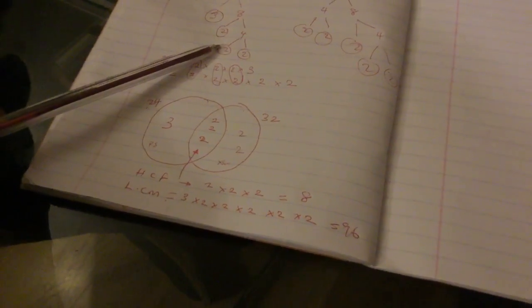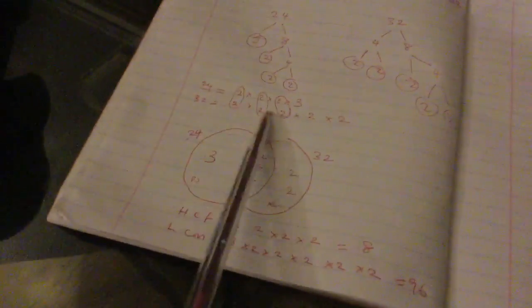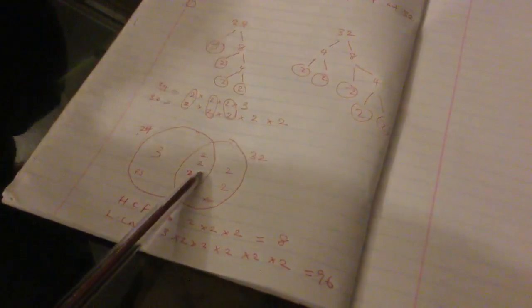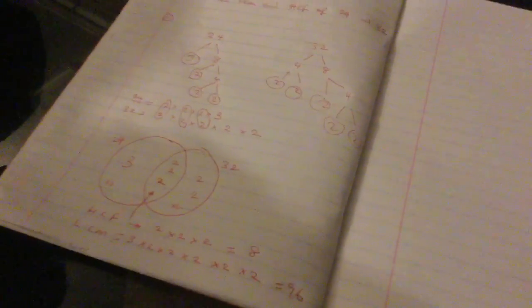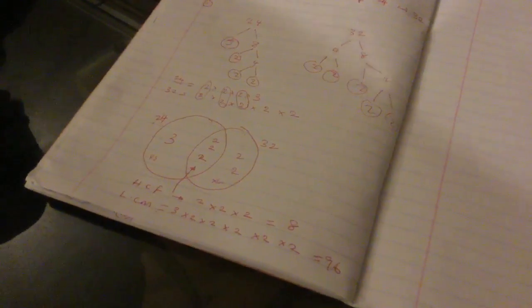You write them out nicely and put them in a Venn diagram. First of all, you're checking for the common pairs, the common numbers. Put them in the middle. Whatever you can't find a pair for, put in its corresponding ring or circle. Having done that, you've got half your mark. Then go on to the HCF: you times all the numbers in the middle area. To get the lowest common multiple, you times all of the numbers in the Venn diagram. Happy with that? Okay, we're going to try a few questions now.